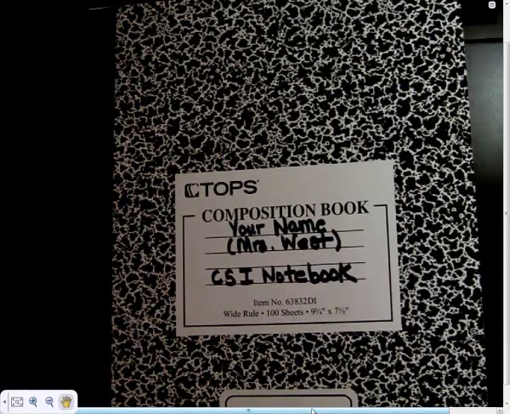Hello, today we're going to be working on CSI Step 6, which is writing your background information paper. Step 6 says that you are going to submit a rough draft of a background information paper that should be 1 to 2 pages long. This should be written in your journal. I will pick up your journals on Friday, look at them over the weekend, and return them to you the following Monday.